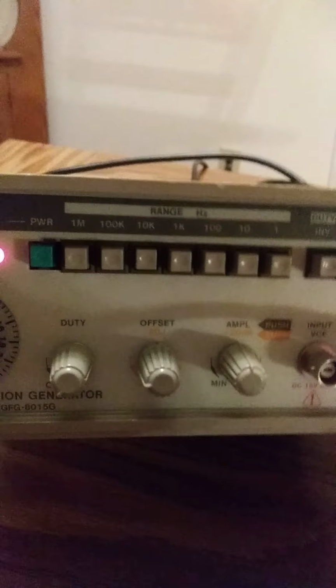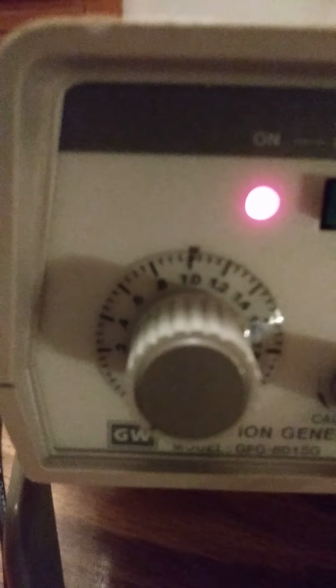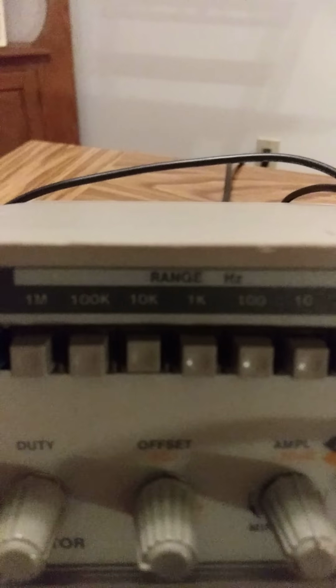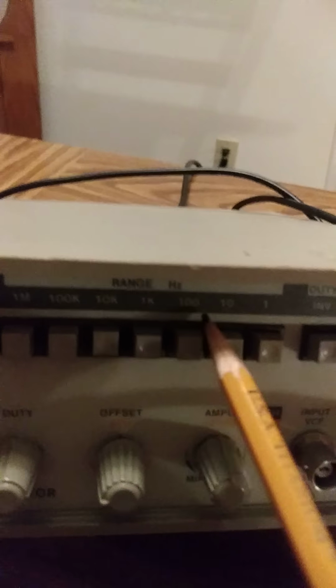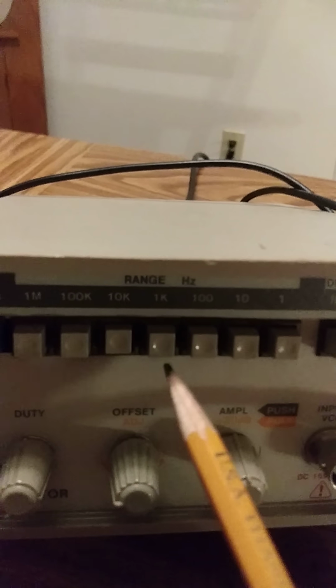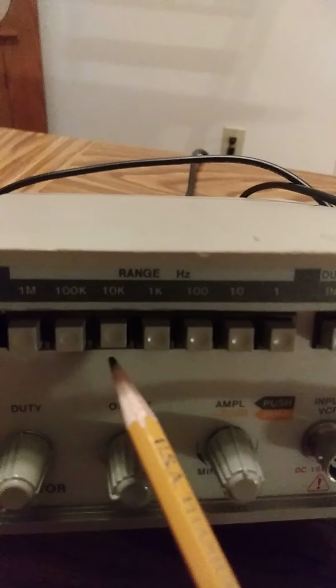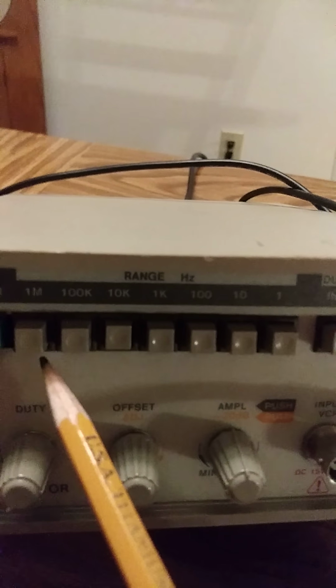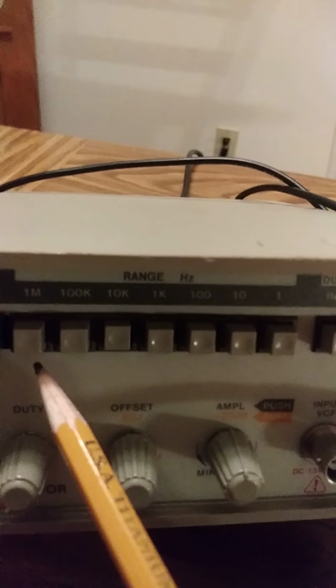The other knobs that are of interest are the frequency control knobs. This is the frequency control knob. The number that's on this knob is multiplied by whatever multiplier is selected. At the top right here, you see all of these buttons. They go from 1, 10, 100, 1,000, 10,000, 100,000, and 1 million. Those are multipliers.